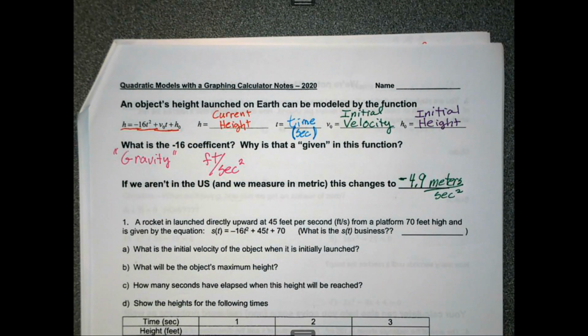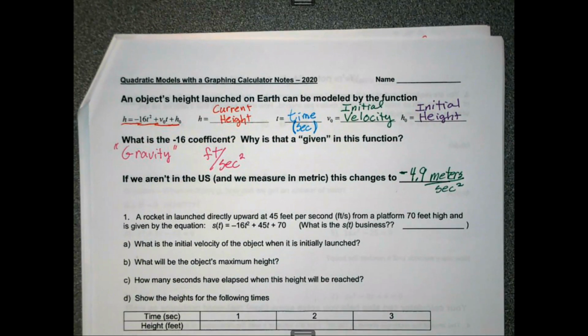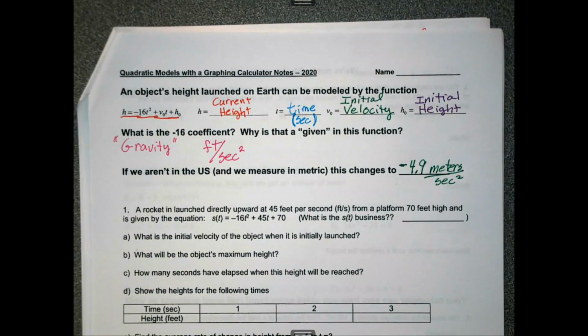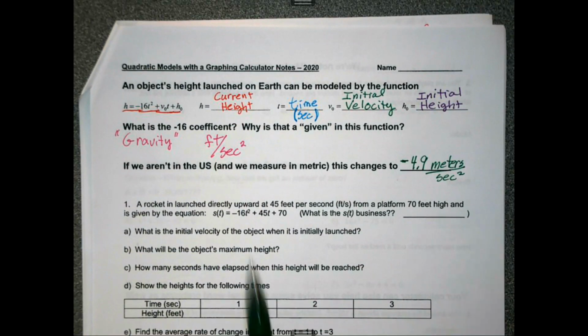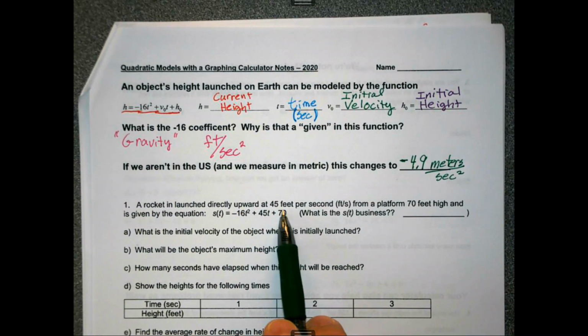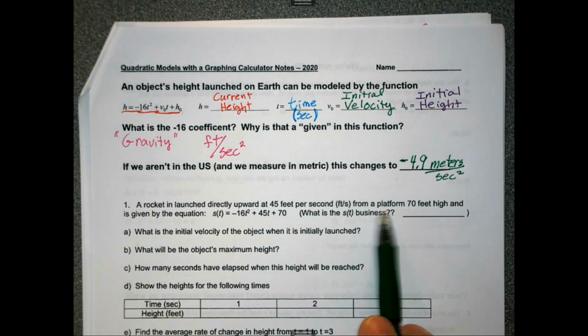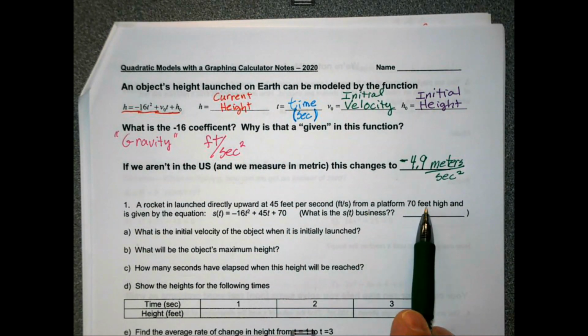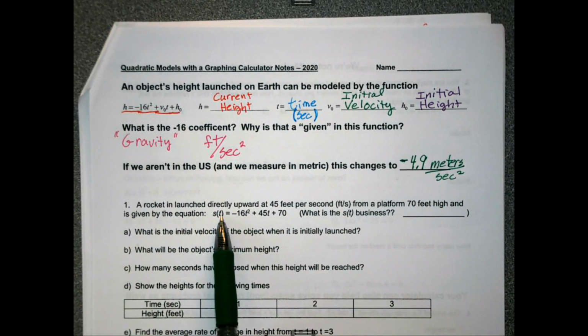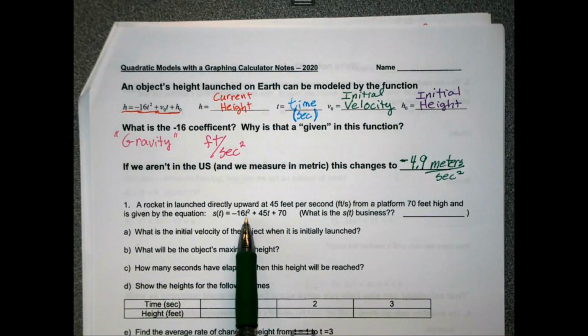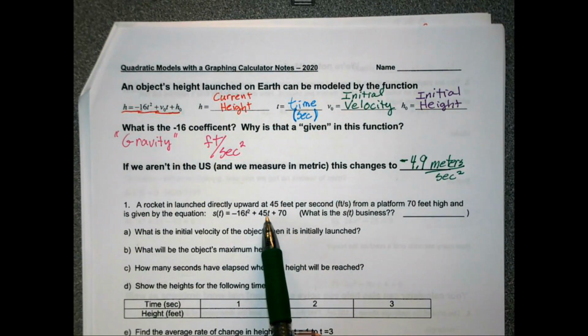All right. You guys ready to do a little quadratic modeling? All right. A rocket is launched directly upward at 45 feet per second from a platform 70 feet high and is given by the equation S of t equals negative 16t squared plus 45t plus 70. What is the S of t?